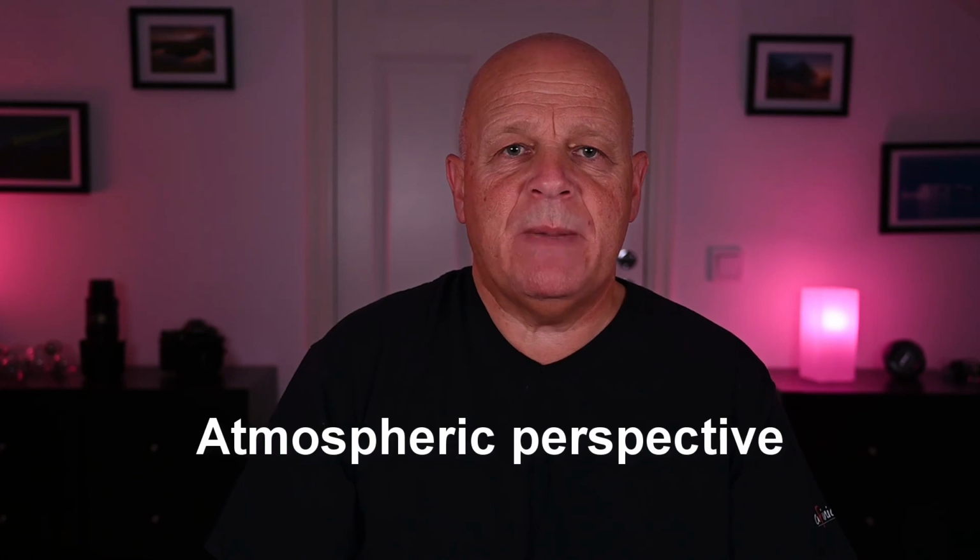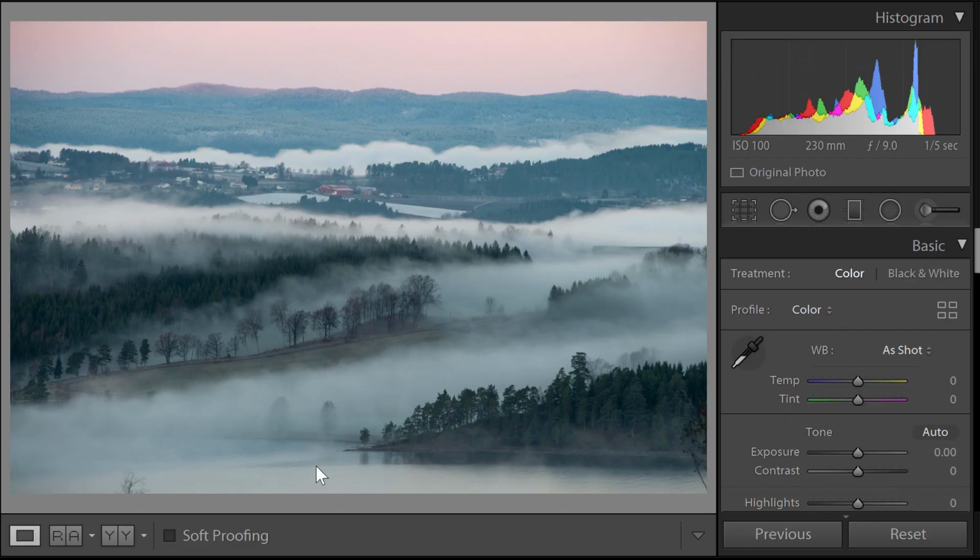And the next type of perspective is atmospheric perspective, where the appearance of objects in the far distance is altered by the effects of atmospheric conditions between the camera and the object. Atmospheric conditions like haze or fog or dust in the air will make objects further away less contrasty, and they will have less saturated colors. Here is an example of atmospheric perspective.